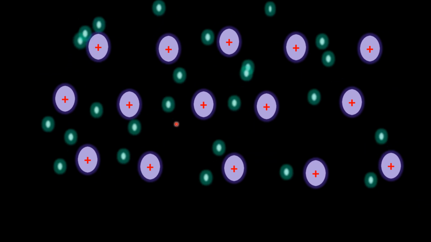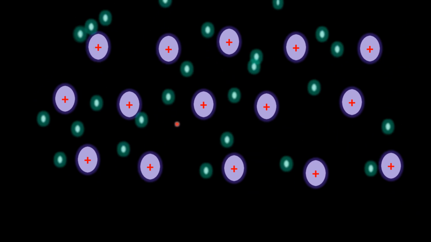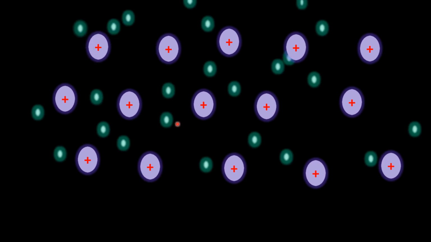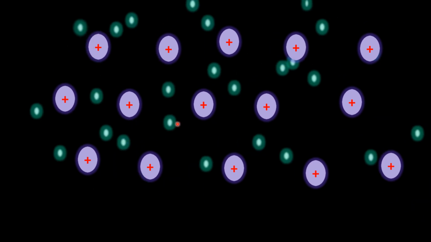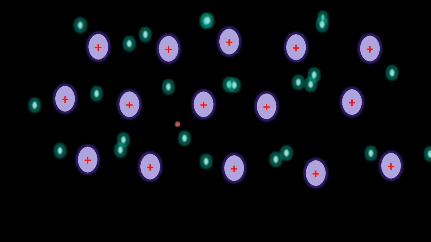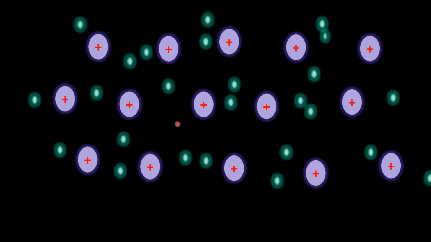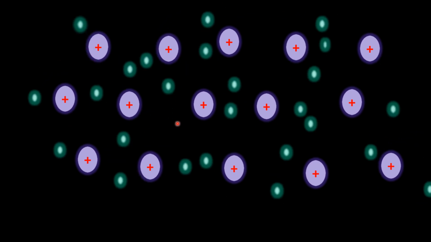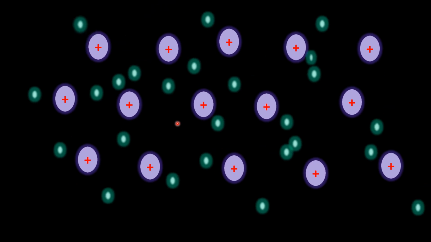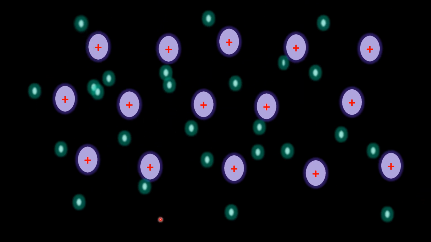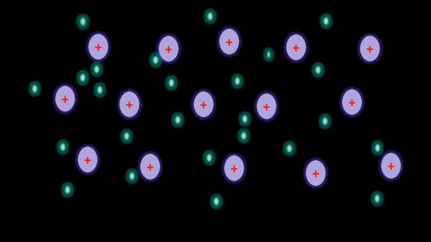Many properties of the material are due to this type of metallic bonding. So in this video we will discuss the different properties of materials which are due to metallic bonding, like electrical conductivity, thermal conductivity, the malleability of metallic materials and their ductility. All these properties are due to metallic bonding.